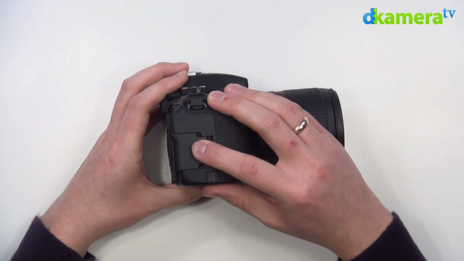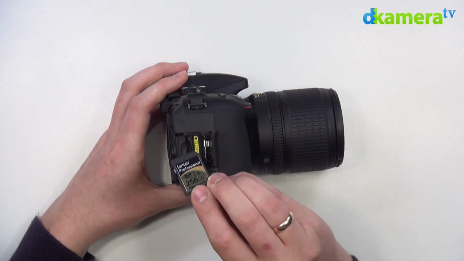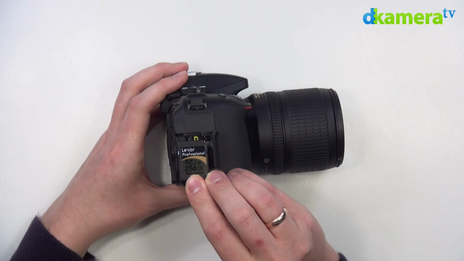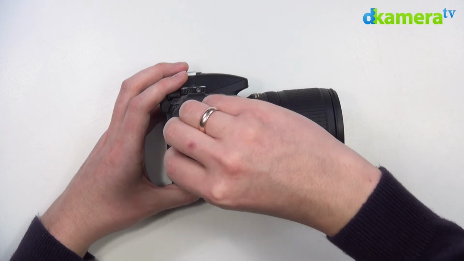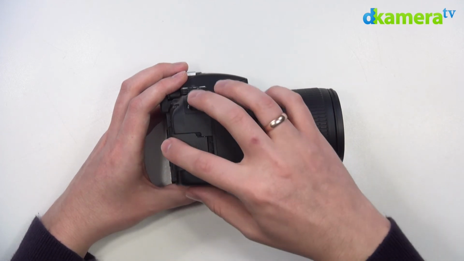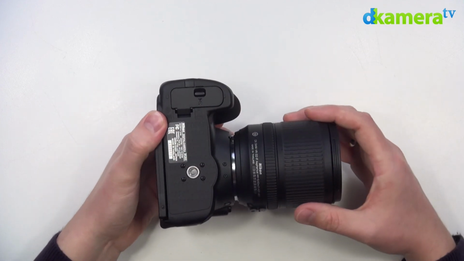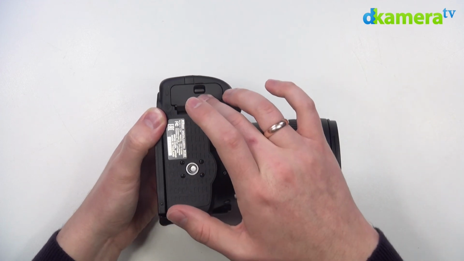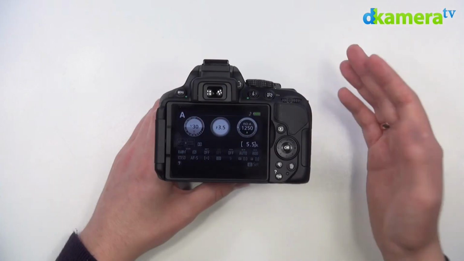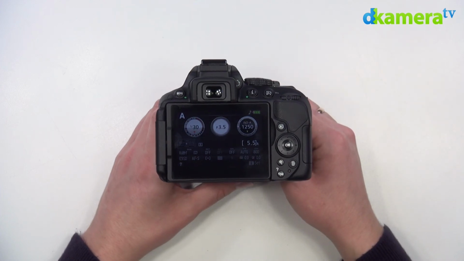The SD card slot is still on the same side of the camera. We have a Lexar 250GB card in the camera right now, and it works flawlessly even with SD cards that have a capacity of 256GB, which is nice, especially for video recording. And on the bottom of the camera, finally, we have the tripod mount and the compartment for the battery. So let's take a quick look at the display and the menus of the D5300.